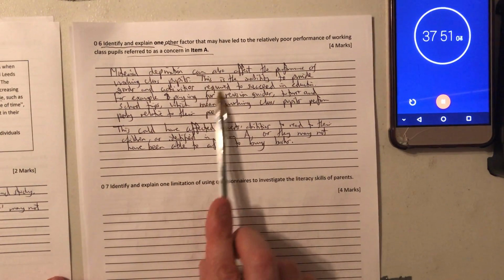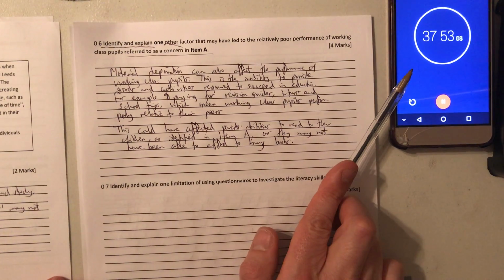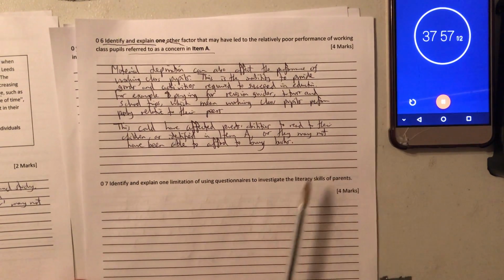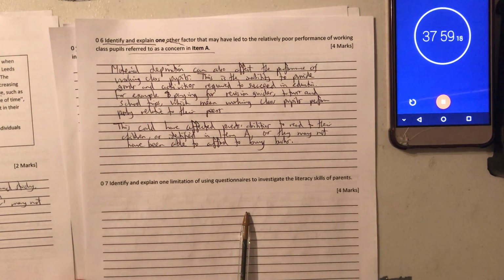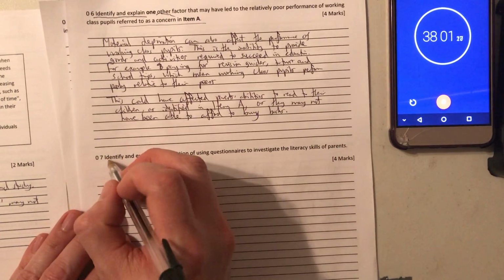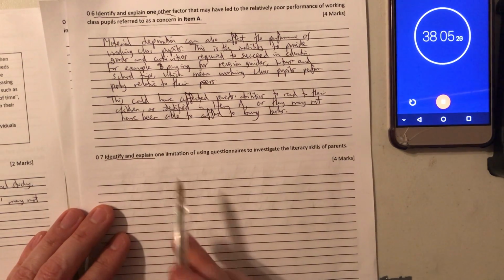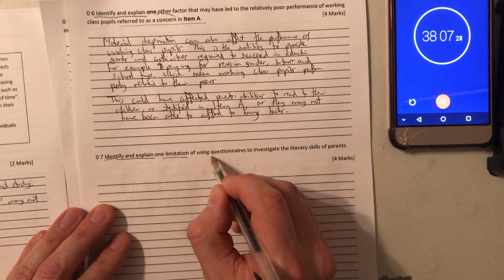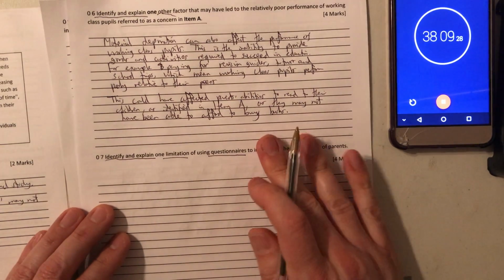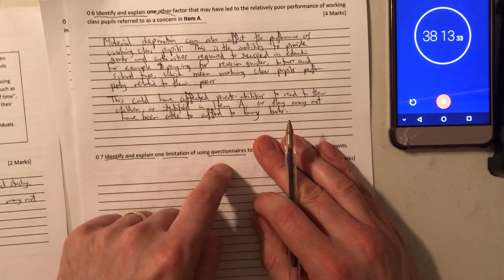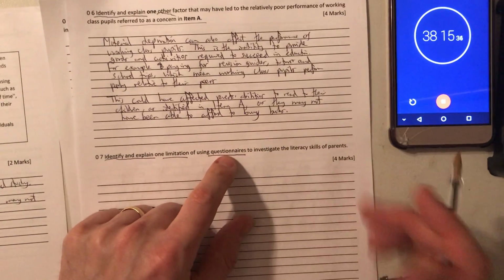I've still managed to do all of that in under my 4 minutes, so now I'm good for timing, and when that hits 38 minutes, I should be ready to move on to my next question. And here we go, identify and explain. So again, I'm going to have a paragraph on whatever this first thing is, 1 limitation of using questionnaires. So before I even read it, I know it's 3 marks. Look, identify and explain 1 limitation of using questionnaires, which I need to know.